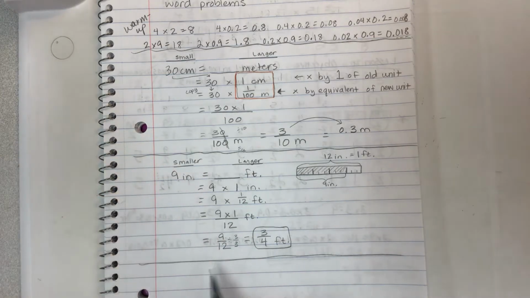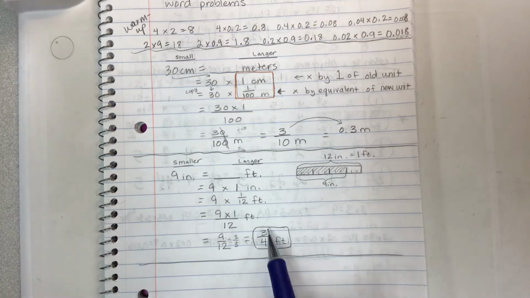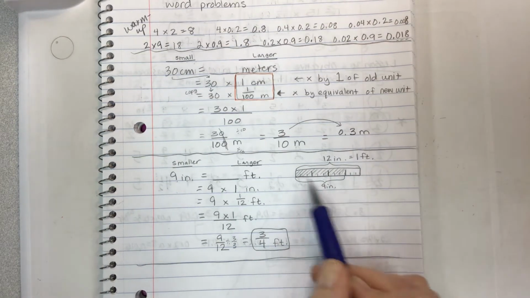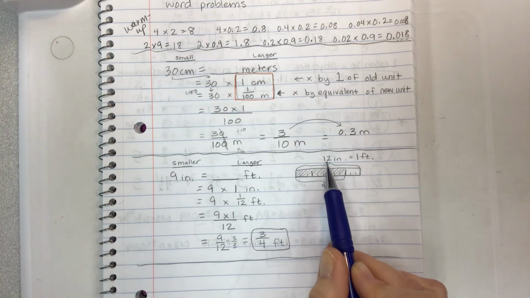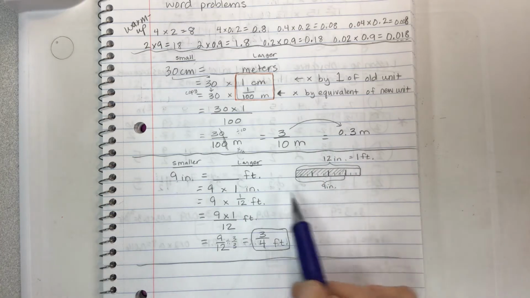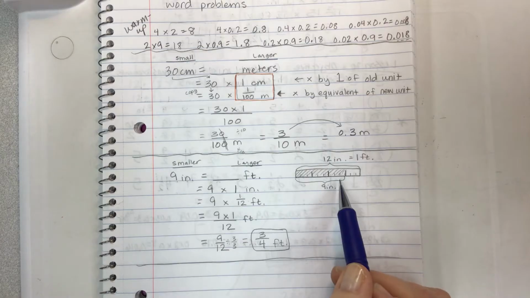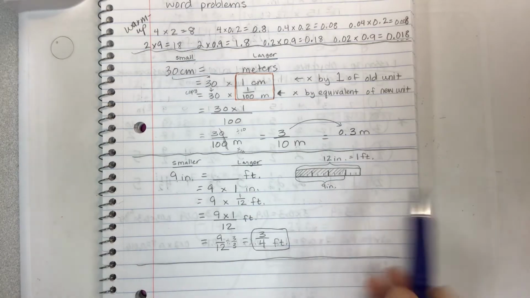You get 9/12, which can then be simplified to 3/4. If you look at this little picture, you can see that the whole ruler would be 12 inches. That equals 1 foot. And so 9 inches would be 3/4 of that.